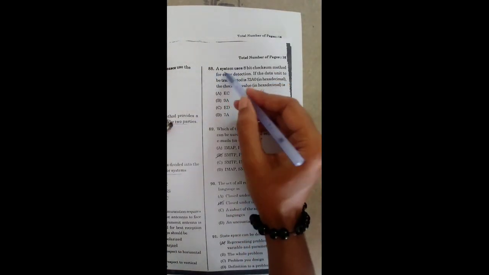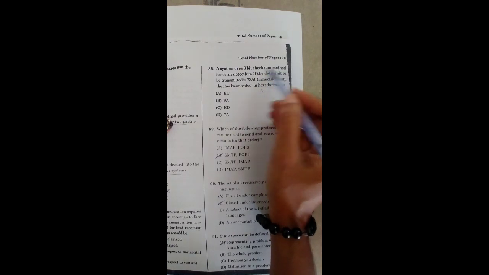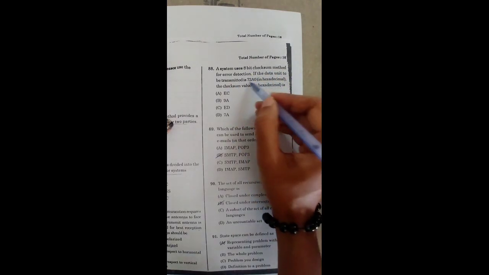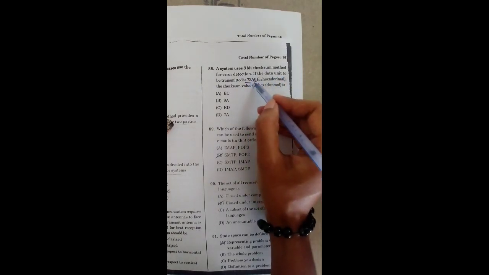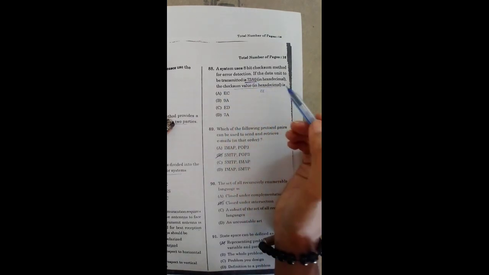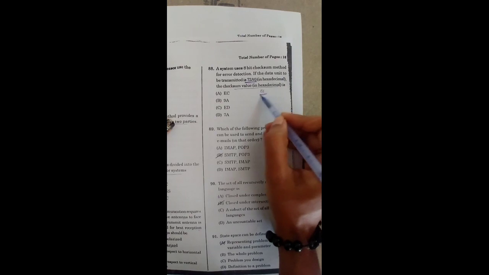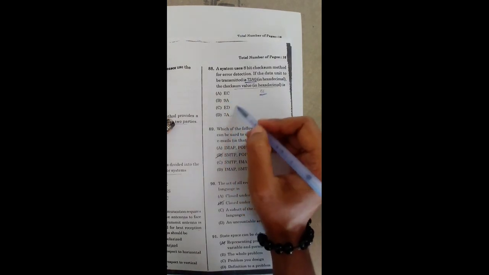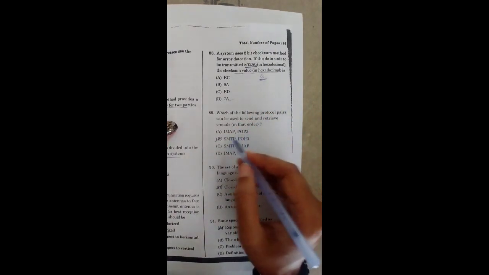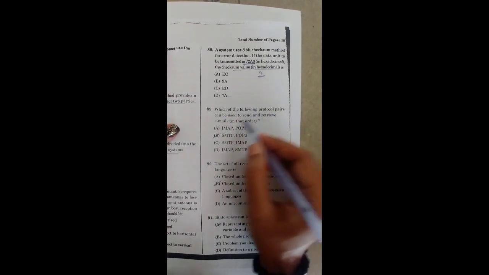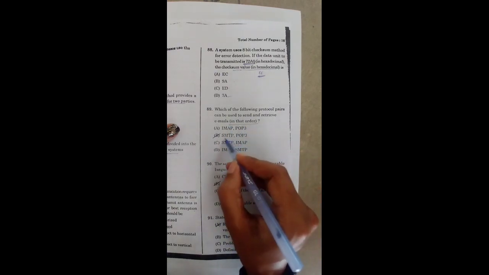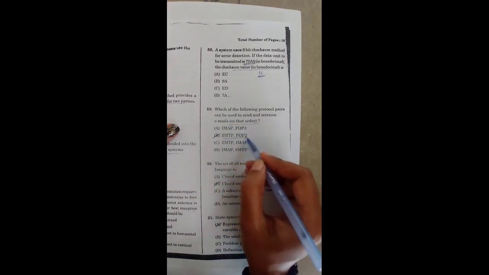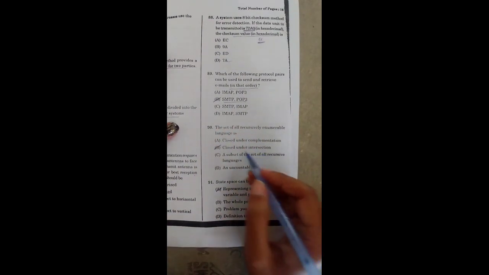Next, 88th question, a system uses 8-bit checksum method for error detection. Here they have given the code. If the data unit transmitted in hexadecimal is 72A0, then the checksum value in hexadecimal they have asked. So it must actually be EE, but there is no option. So this might also be a grace question. Which of the following protocol pairs can be used to send and receive email in that order? That is SMTP and POP3. So B is the correct option.